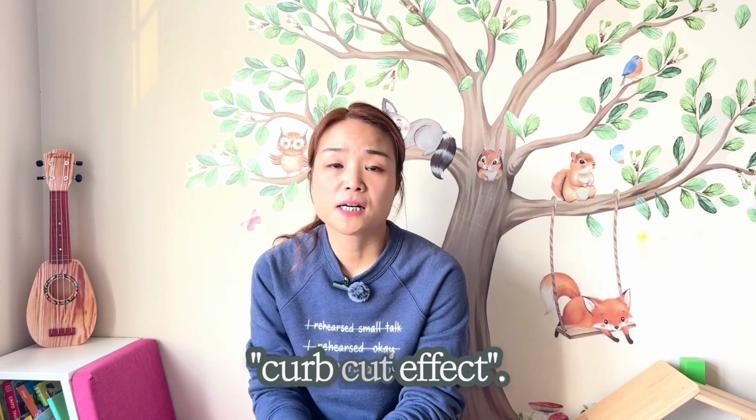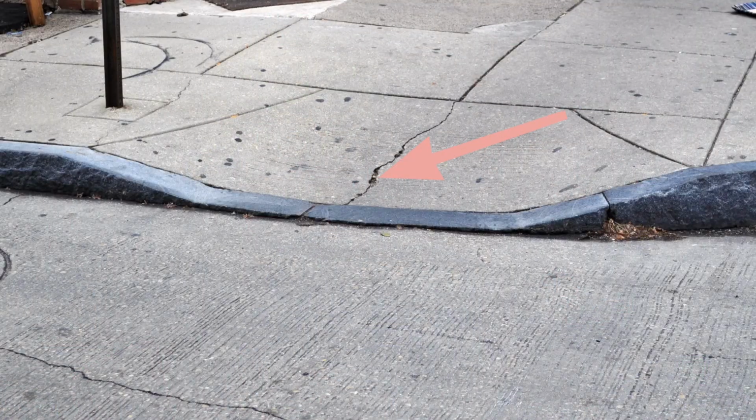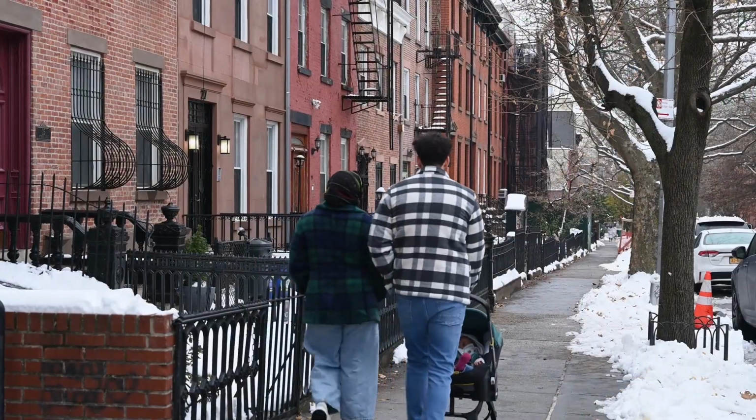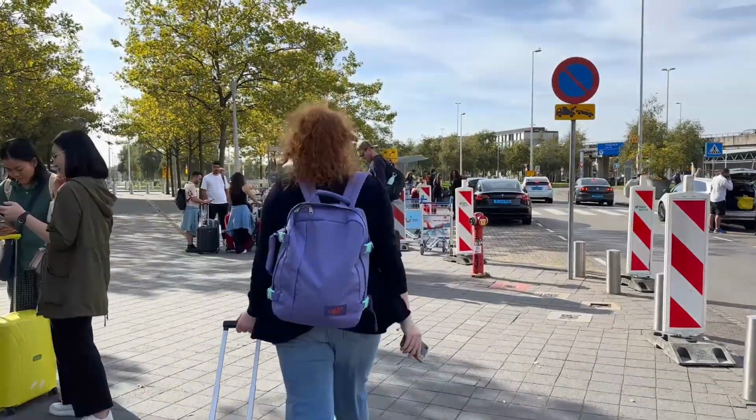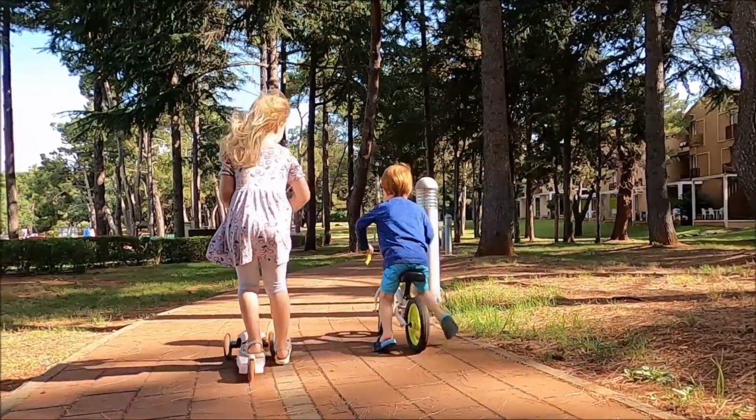There's a story in the world of design called the curb cut effect. Years ago, cities started cutting these little ramps into the sidewalks. The goal was helping people in wheelchairs across the street safely. But then they observed something unexpected. Parents with strollers started to use it. Travelers with suitcases started to use it. Kids on bikes started to use it. It turns out when you design for people who need it the most, you're actually making life easier for everyone else.